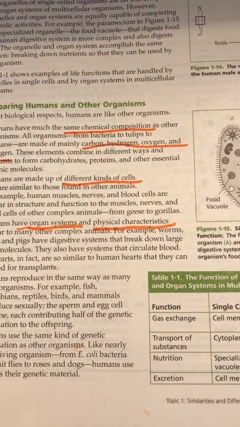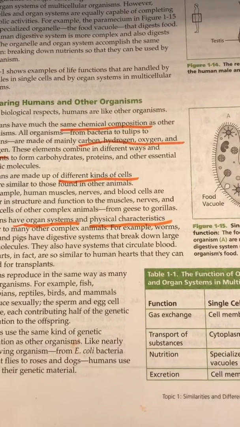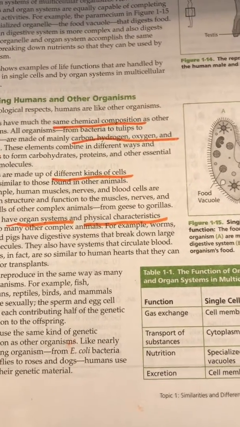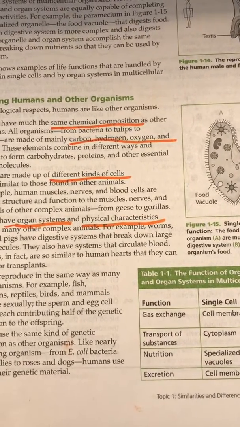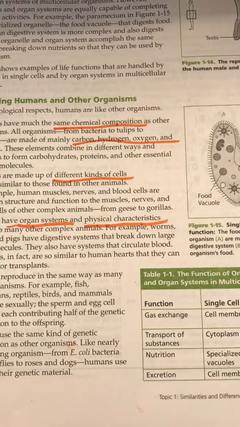For example, worms, frogs, and pigs have digestive systems that break down large food molecules. They also have systems that circulate blood. Pig hearts, in fact, are so similar to human hearts that they can be used for transplants.